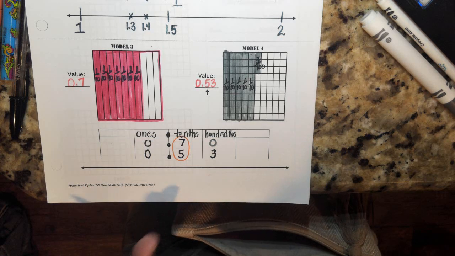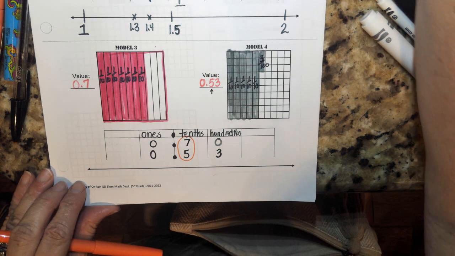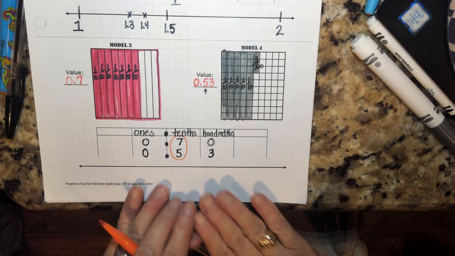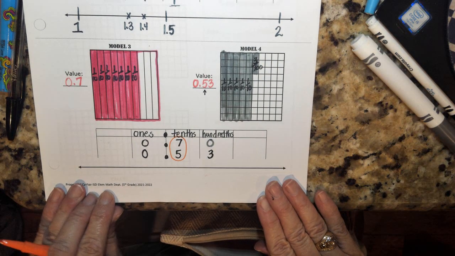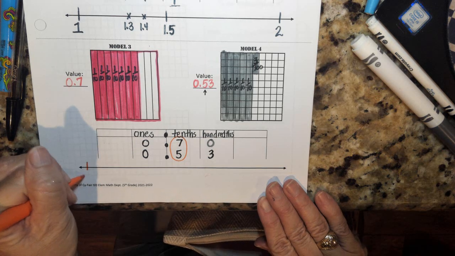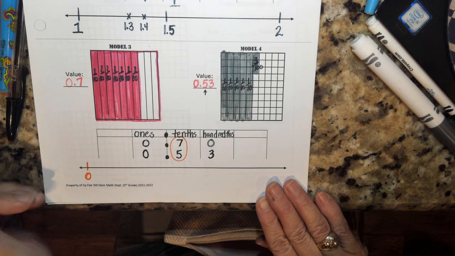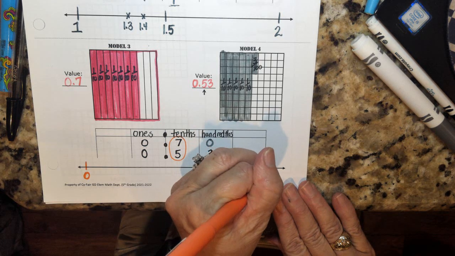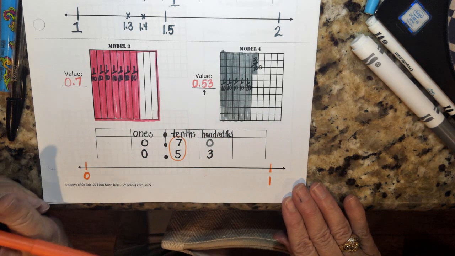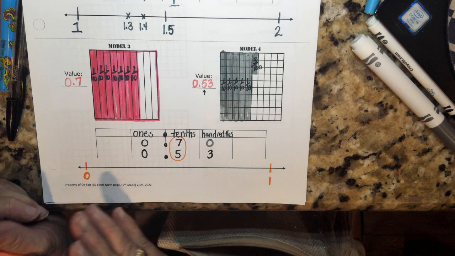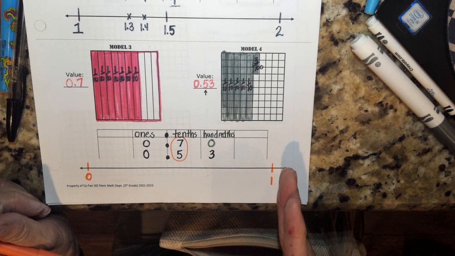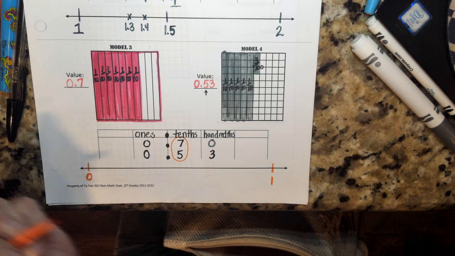Another way to look at these numbers is again on the number line. If I were to think about this number line being between the number 0, because I don't have any wholes, and the very next whole number being the number 1, and thinking about what could be between the number 0 and the number 1, I would think about money.